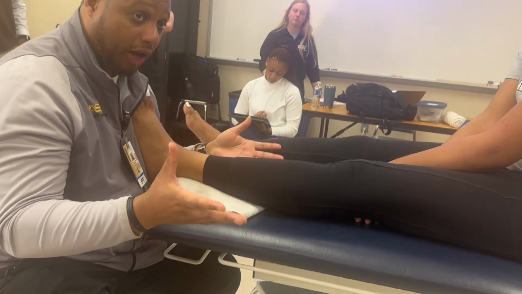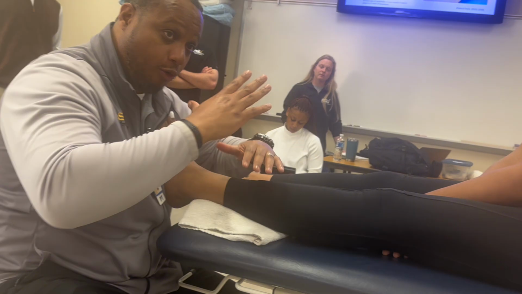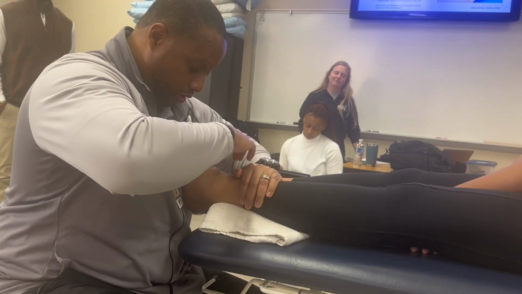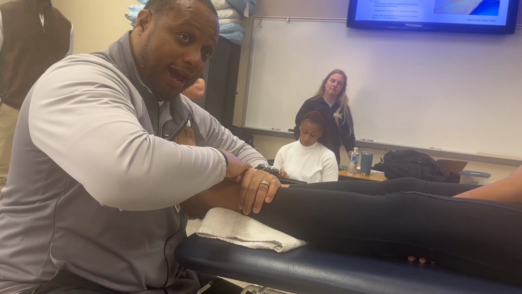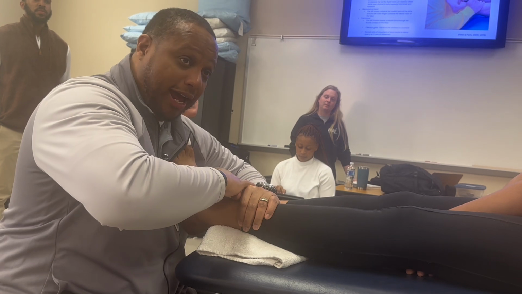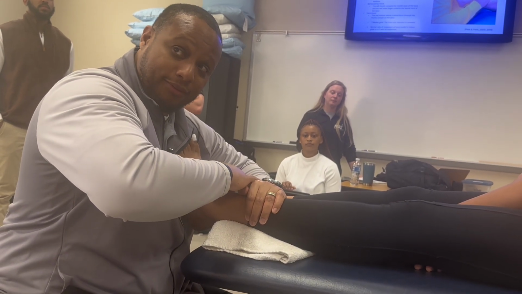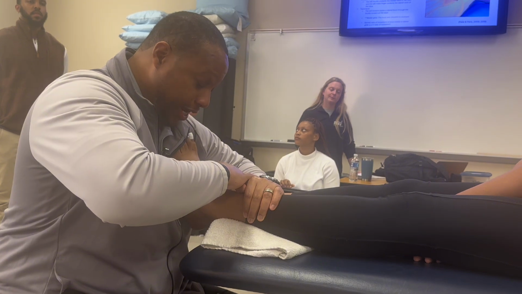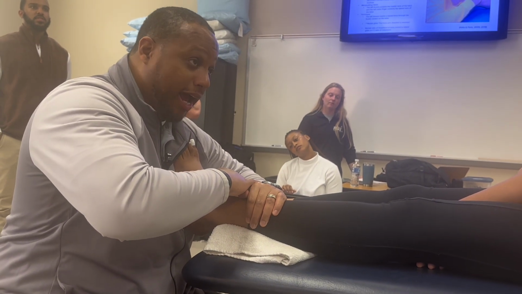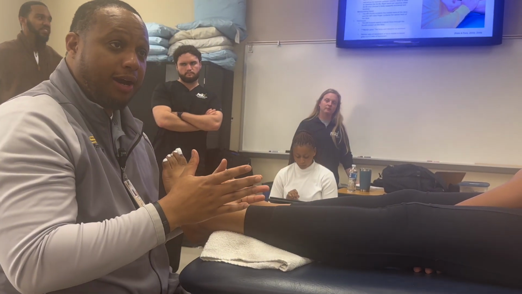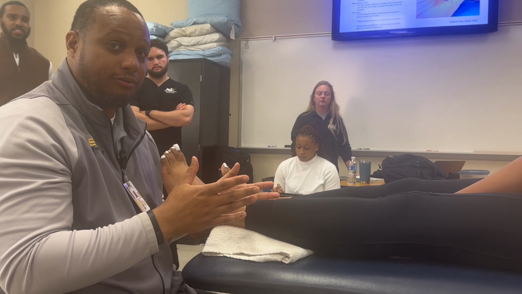I can flip-flop, and then I can go boom, boom. Now I can assess the medial glide of the talus. So I can do both of them. I can alternate and do both of them without moving the patient around and without moving myself around.